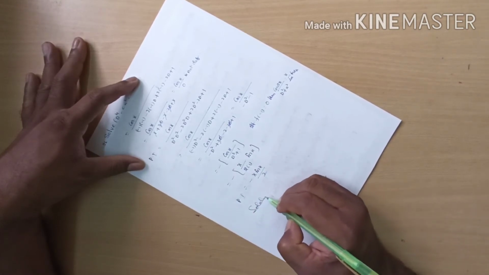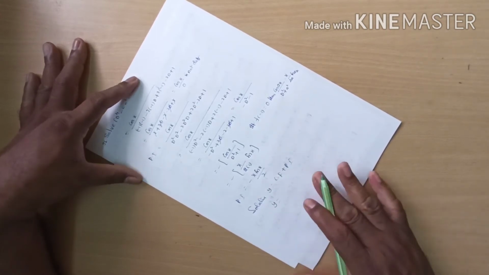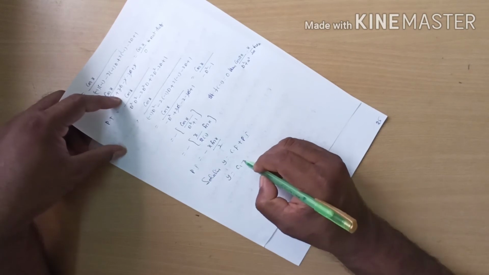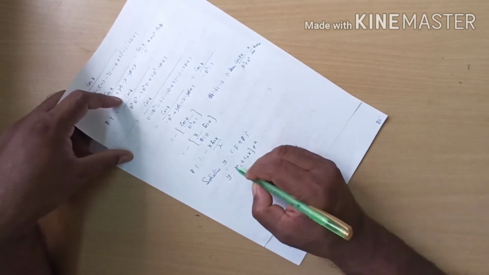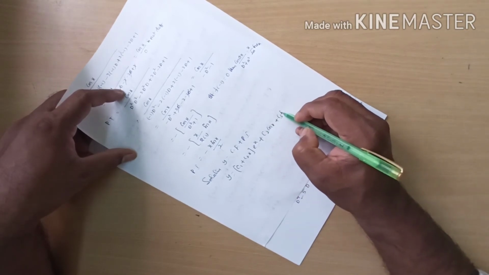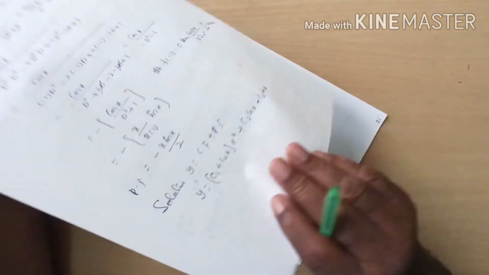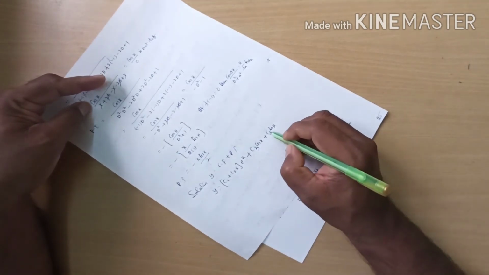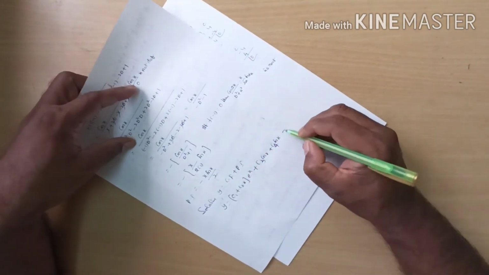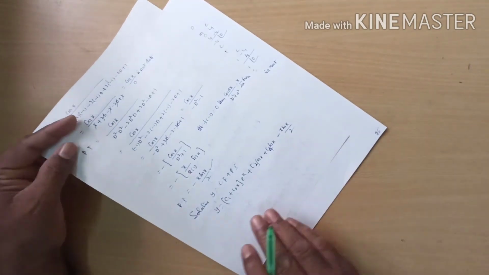Solution y is equal to CF plus PA. What are the roots? 1, 1, plus or minus i. C1 plus C2 x into e power x plus C2 cos x plus C3 sin x is the complementary function. Next, C1, C2, C3 and C4 for 4 roots. Okay. Next, PA is equal to minus x sin x by 2. By adding CF and PA, we get the solution.